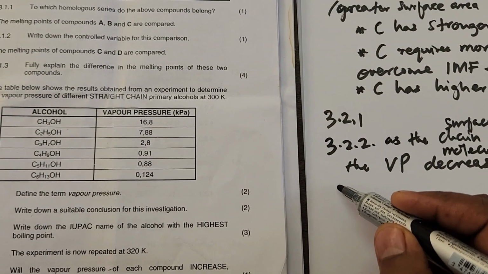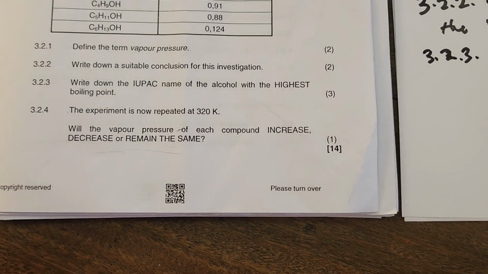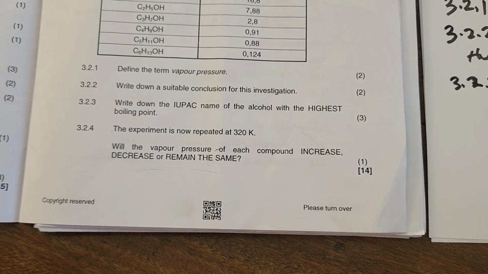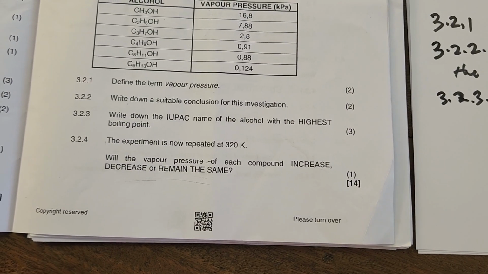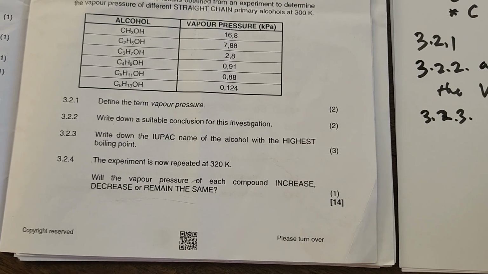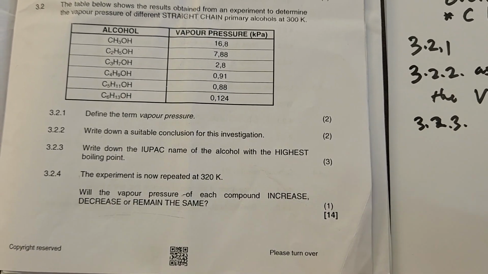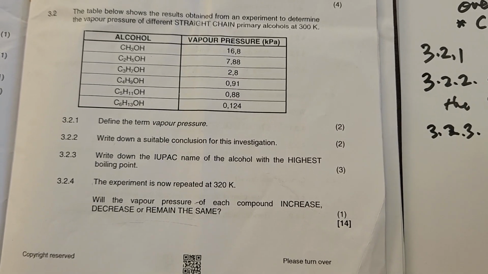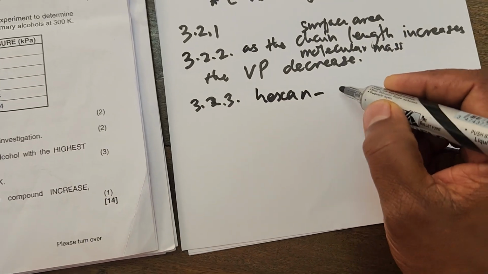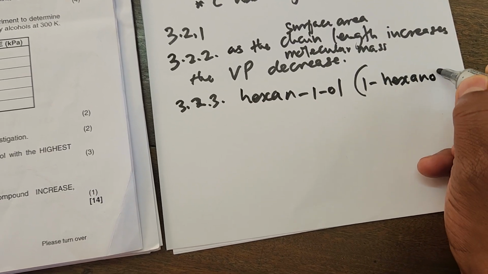Now we go to 3.2.3. They're telling us to write down the IUPAC name of the alcohol with the highest boiling point. Remember, boiling point and vapor pressure are normally inversely proportional. If you increase the boiling point, the vapor pressure decreases. So the compounds with the higher boiling point have low vapor pressure. In this case, the one with the lowest vapor pressure is number 6. We give it the IUPAC name, therefore it will be hexan-1-ol. Some write it as 1-hexanol. I think it's also accepted.